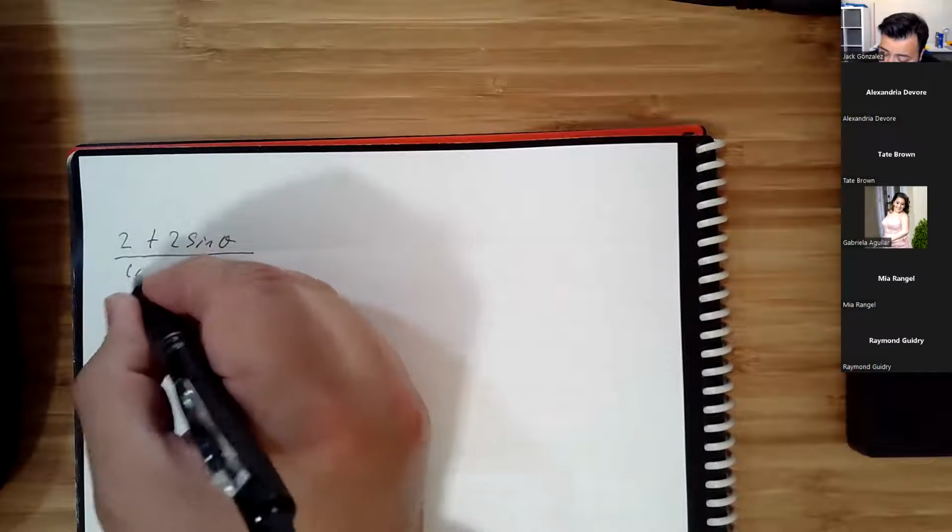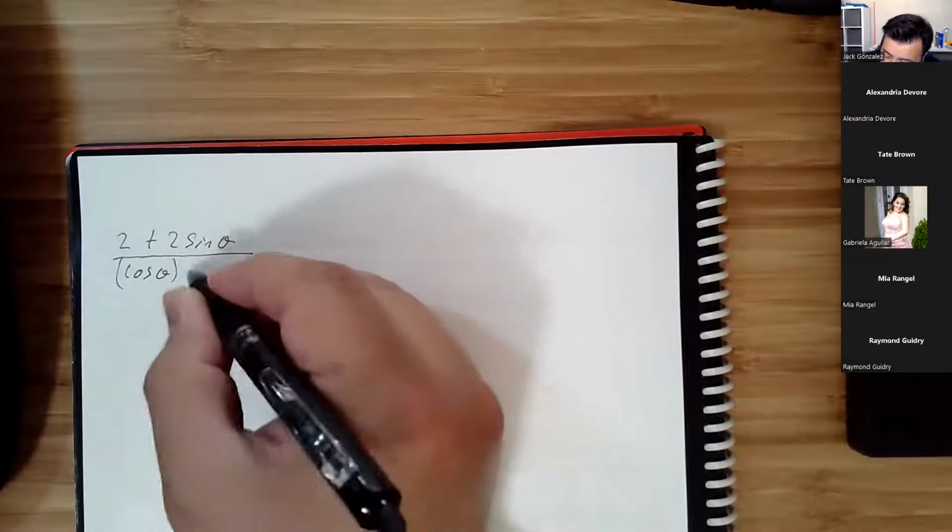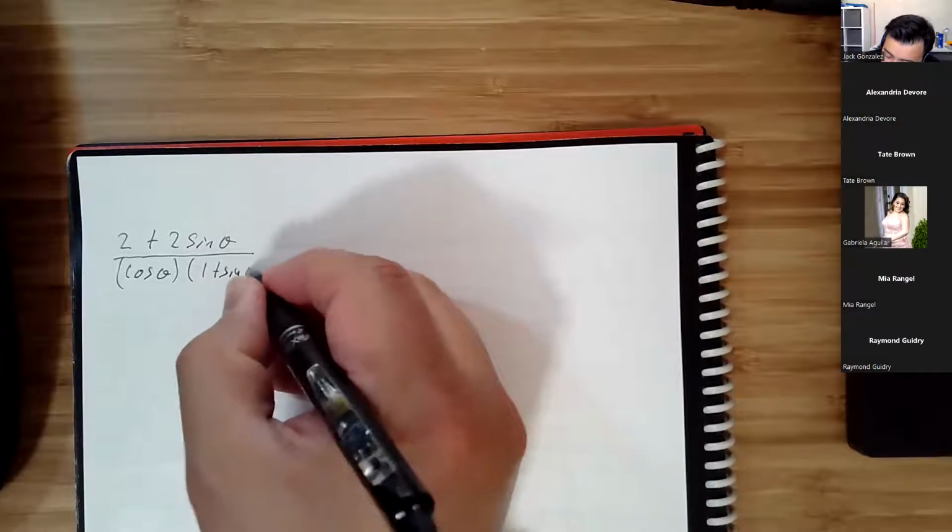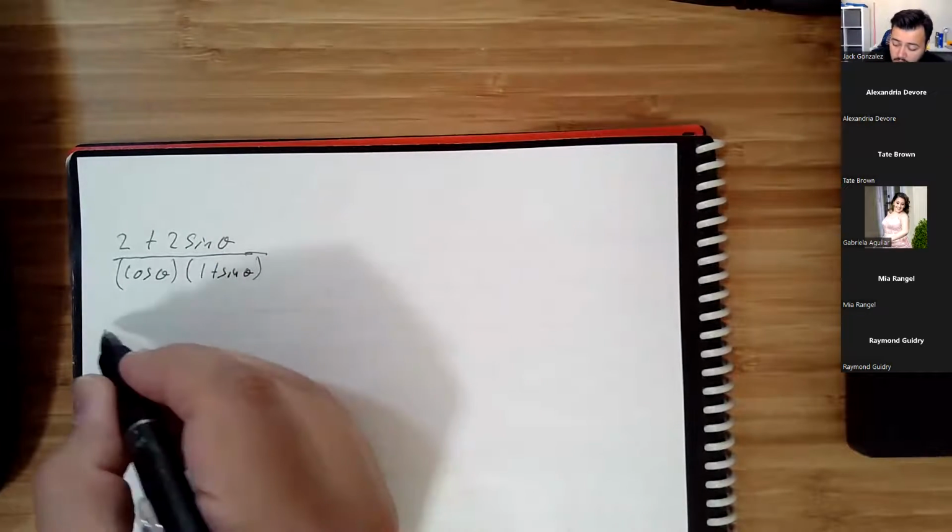Cosine, right? Yeah. Okay, this is where we left off on the last page.